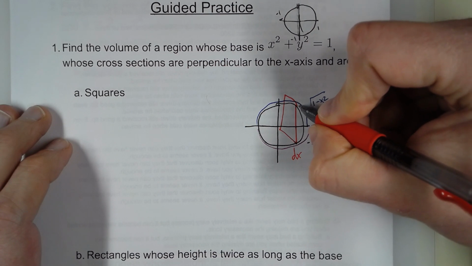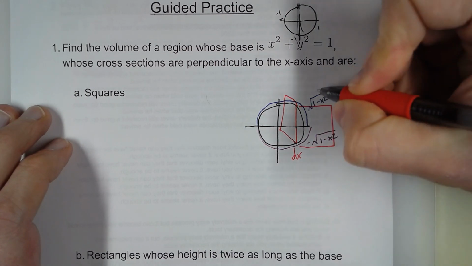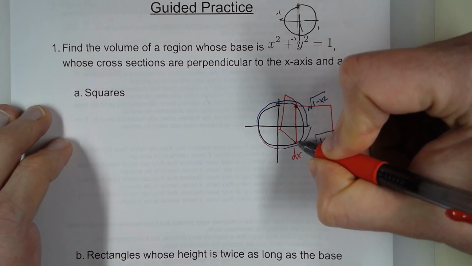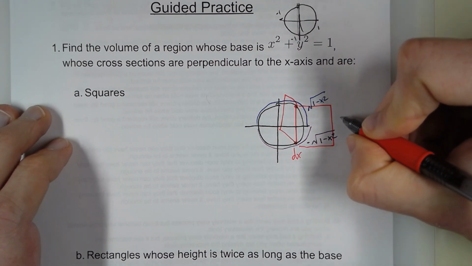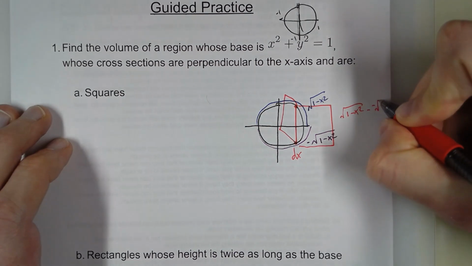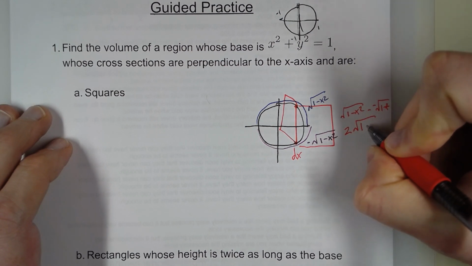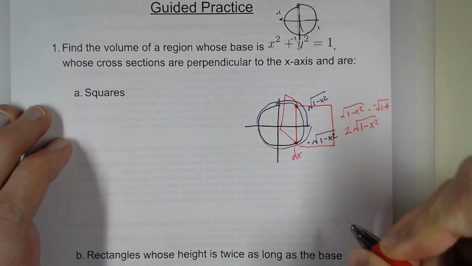Now the length is from here to here. Usually when we measure length, it's the point on the top minus the point on the bottom. So that's the square root of 1 minus x squared minus negative square root of 1 minus x squared, which is 2 square root of 1 minus x squared.